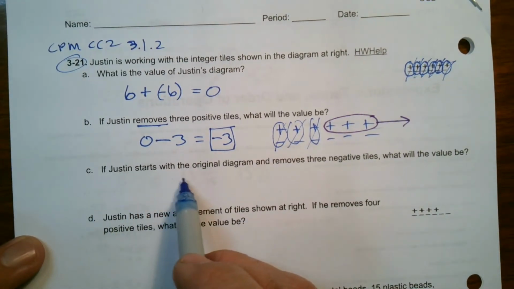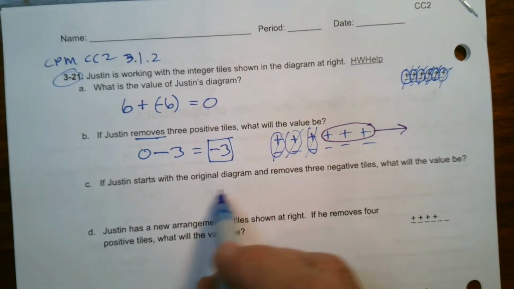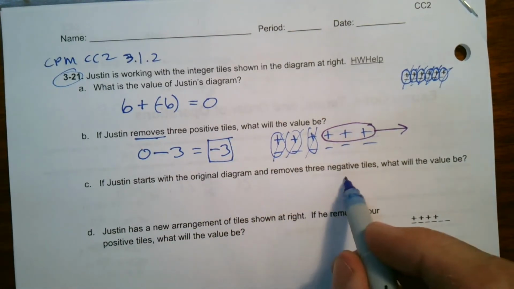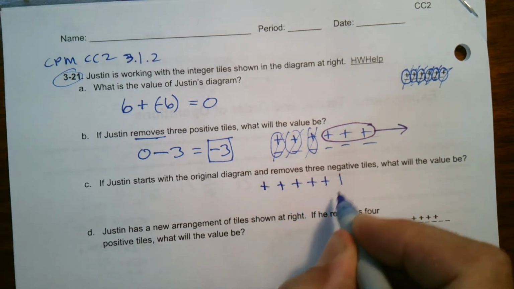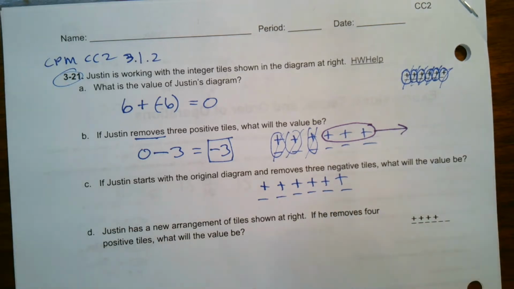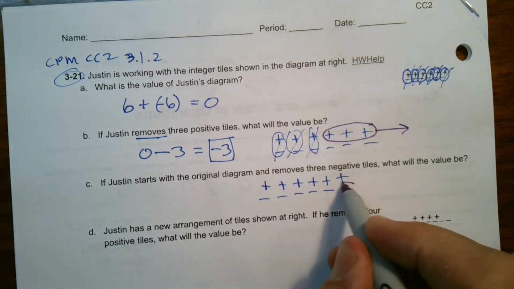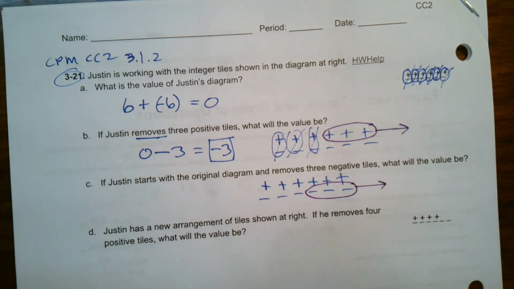It says if Justin starts with the original diagram and removes 3 negative tiles, what will the value be? Again, I'm going to rewrite the original diagram: 6 positives, 6 negatives, and this time he removes 3 negatives. What's the value?